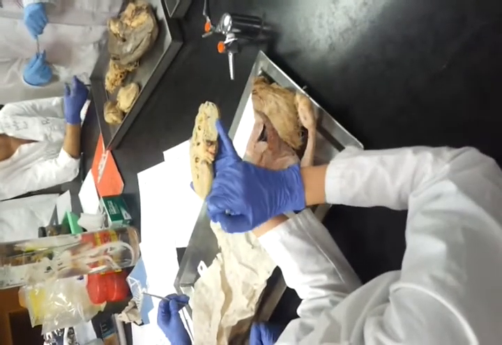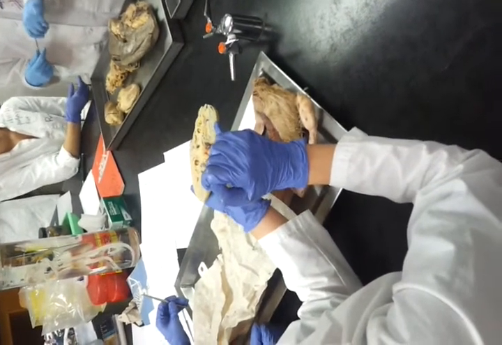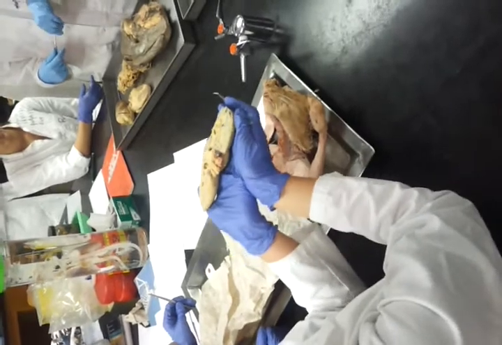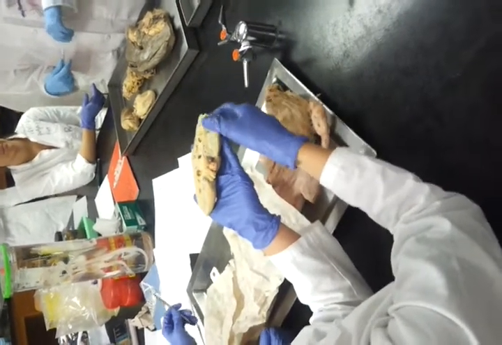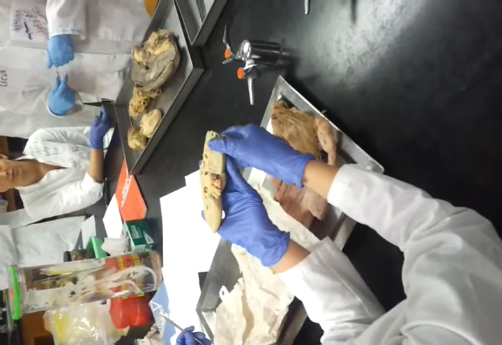Yep. And if you haven't gotten to take a look at the kidneys yet, definitely do so before you leave today. Just take a look and see if you can identify all those different structures, and those are on the very back of your lab manual today.